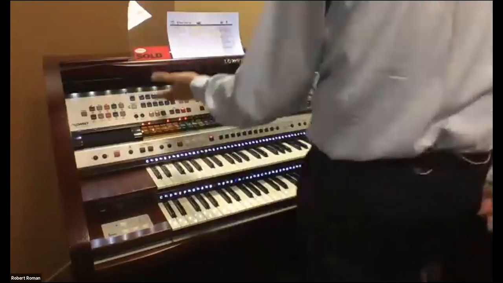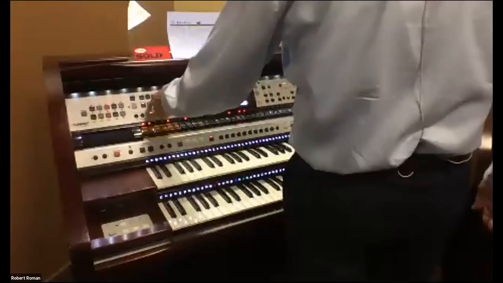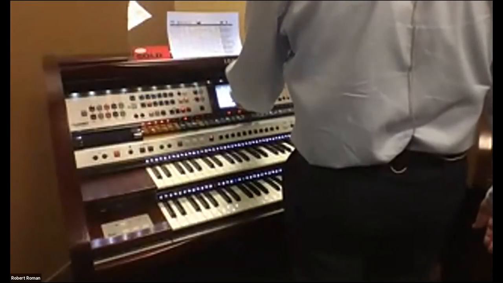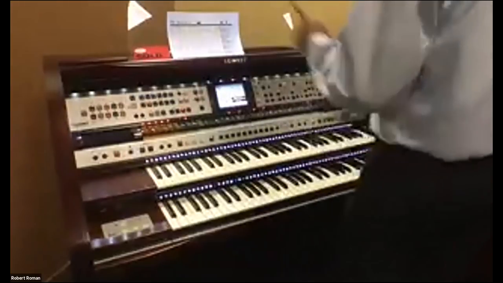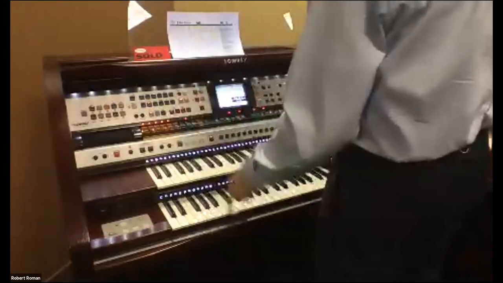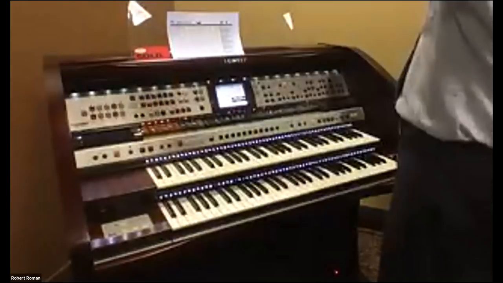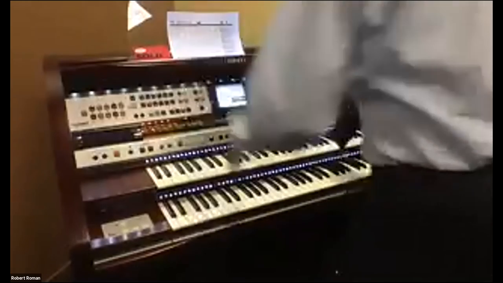But let me change it up a little bit. Let me put on a gospel. How about gospel ballad? I think that one is 4/4. Let's listen. One, 2, 3, 4. Okay, let's try it.